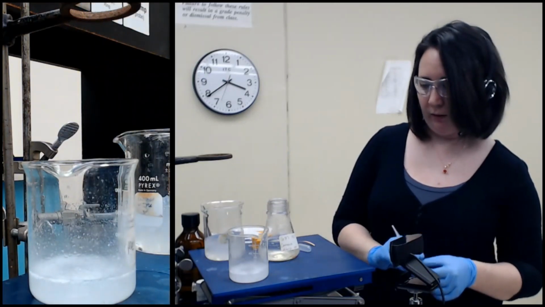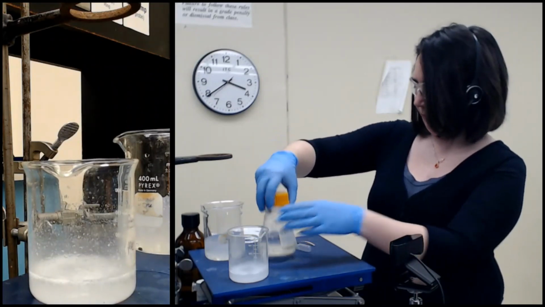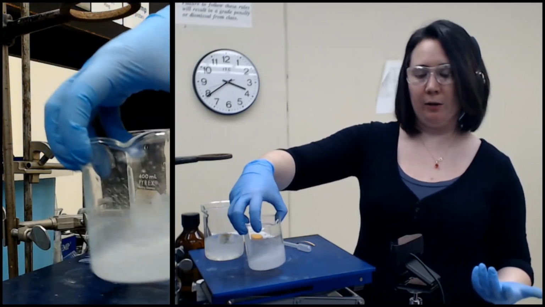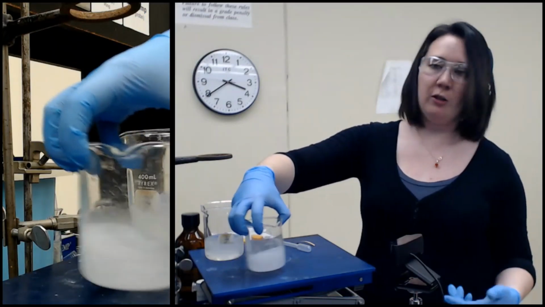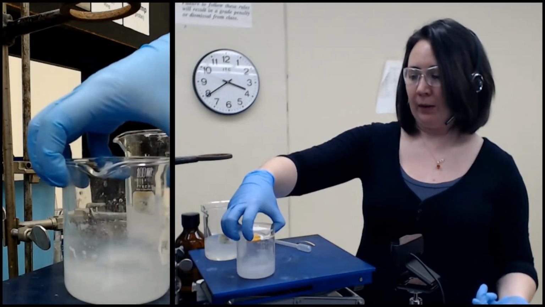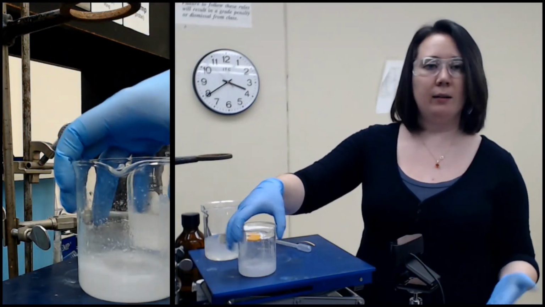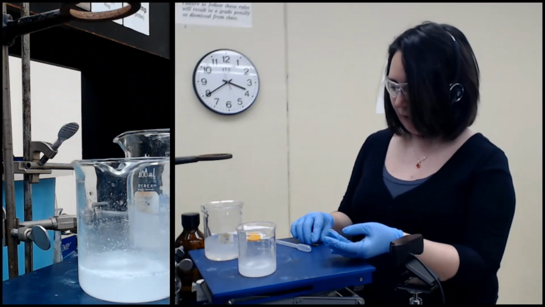Okay, so that one I didn't really see much of a change. Still always swirl. Anytime you're doing additions, especially for neutralization purposes, make sure you give it a good swirl before you test it. In an ideal world, you would also be swirling as you add, because again, it creates a lot of heat when you add acid to something.